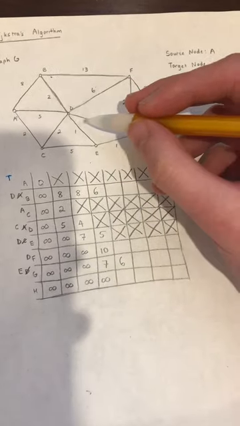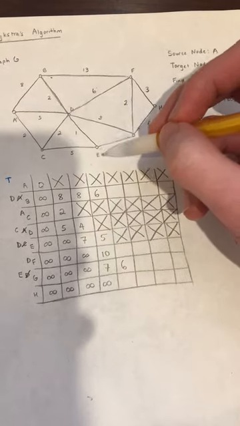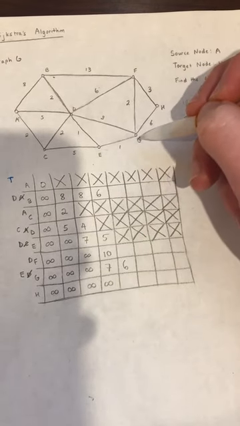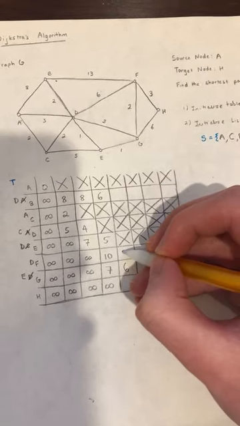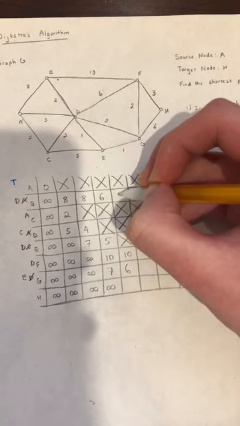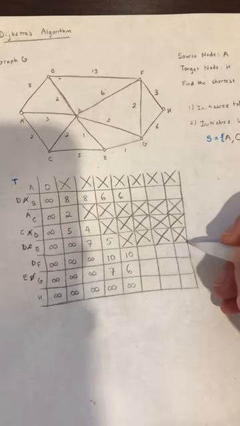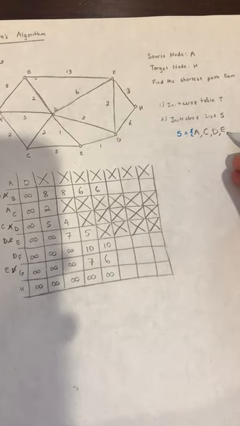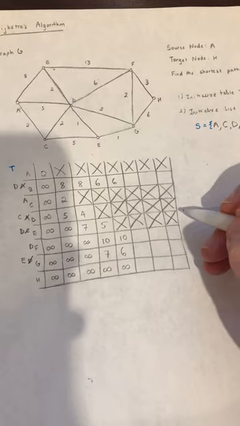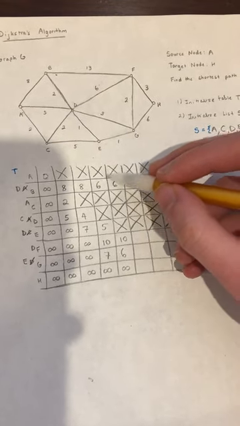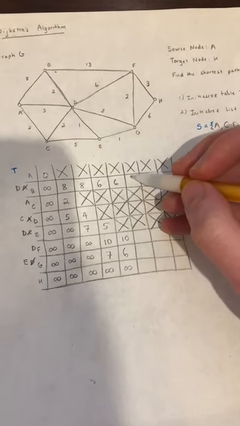So we were on node E, and we've already visited all of E's neighbors, so we can keep the distances of all the other nodes in the table. And E was visited. So out of all the nodes in this column here, which one has the shortest distance?